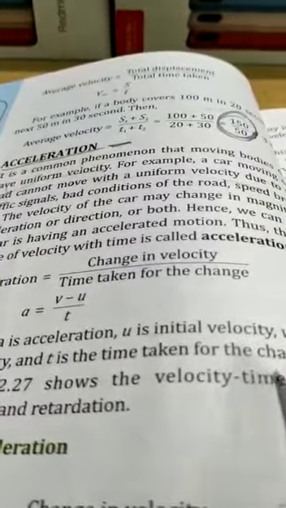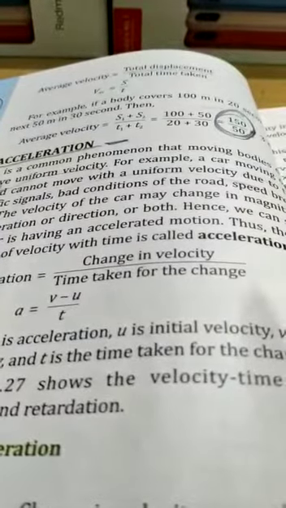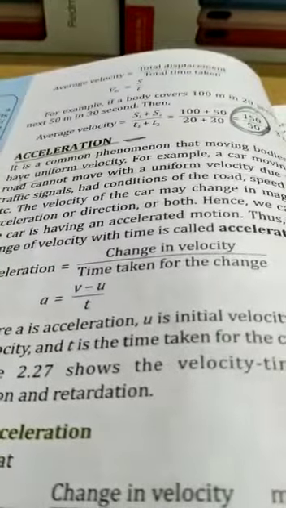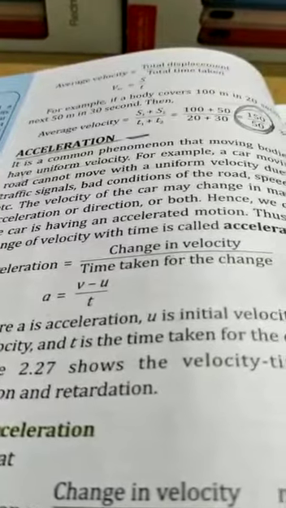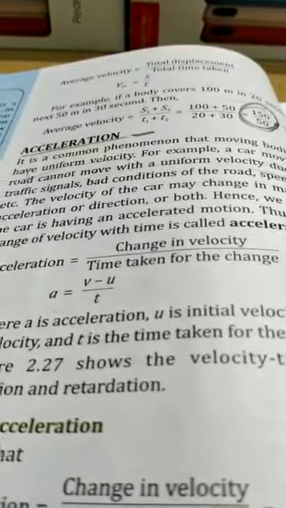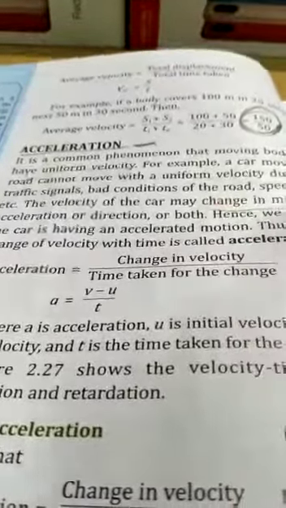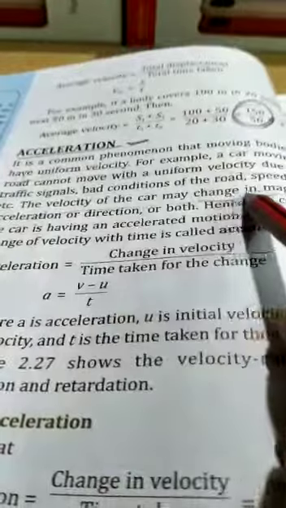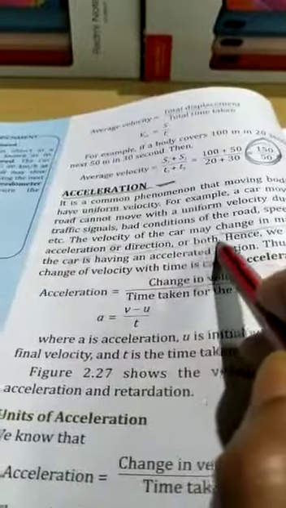and the reasons for it are many. It could be the traffic signal, it could be bad road conditions, it could be the sudden occurrence of an accident, or it could be a road jam. All this affects the speed of the vehicle. The velocity of the car may change in magnitude or direction or both.